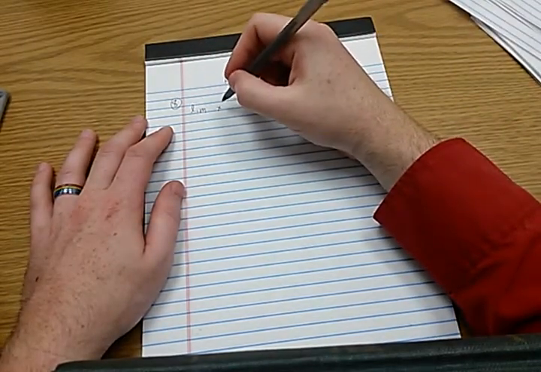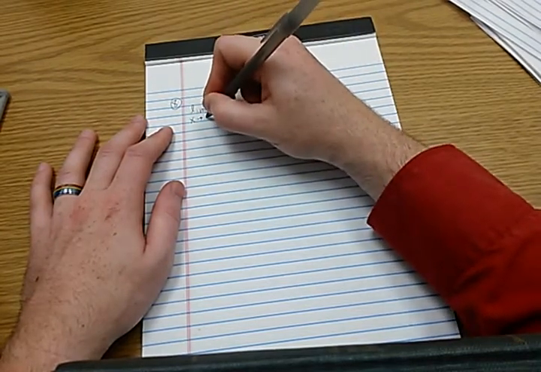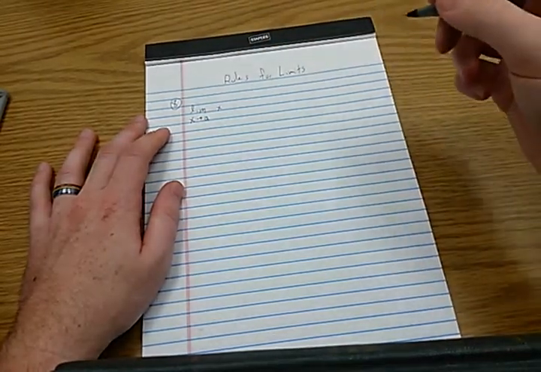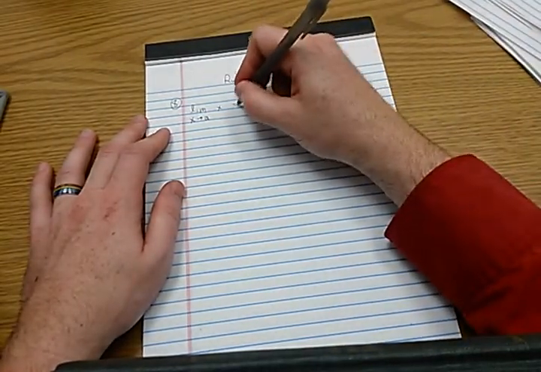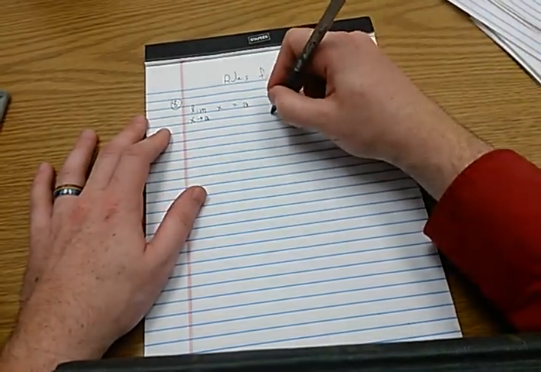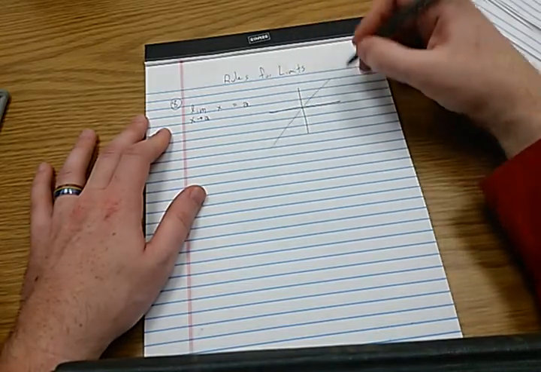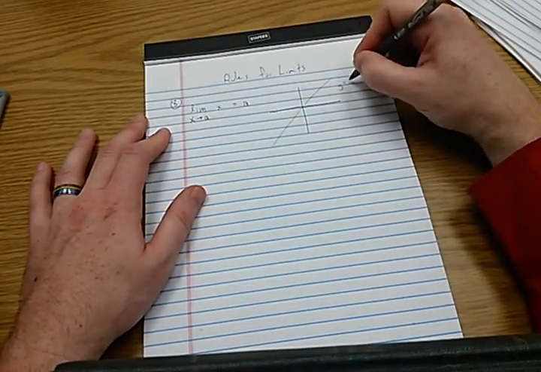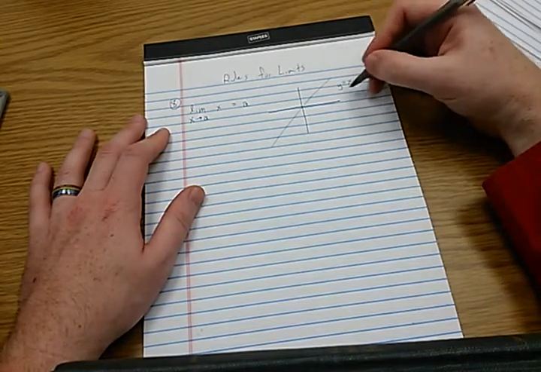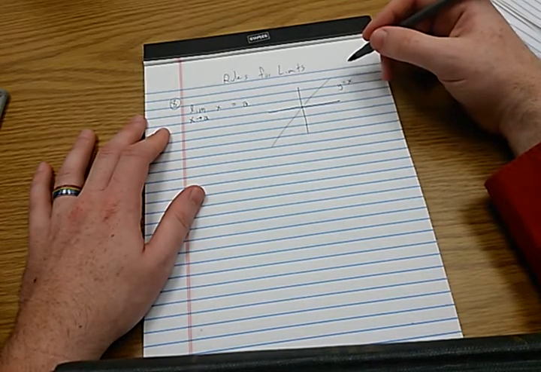The limit of the function y equals x as x approaches any value, I'll just use a here to stand in for the value I'm taking, is going to be equal to a. Now this might not sound terribly exciting, and it's nothing to write home about, but it will become important as we work through more of the limit laws.